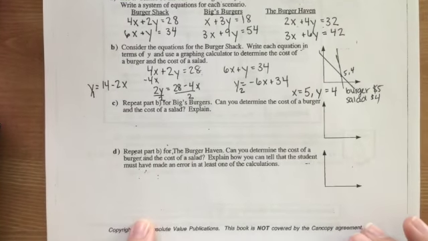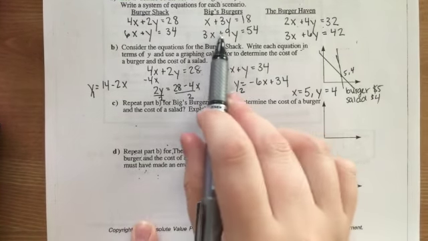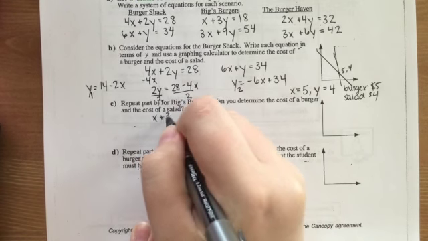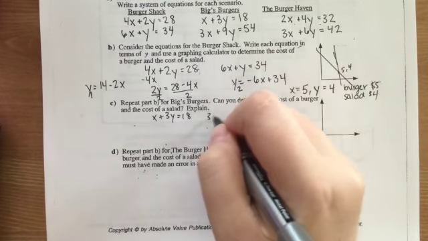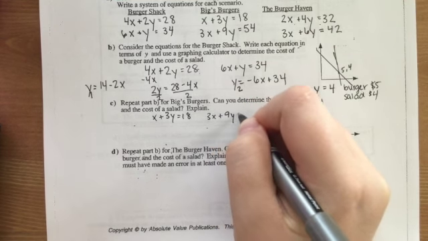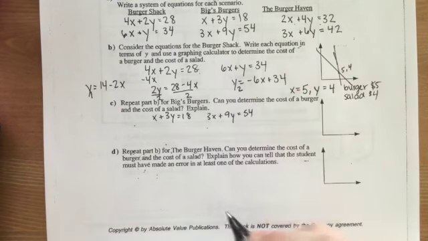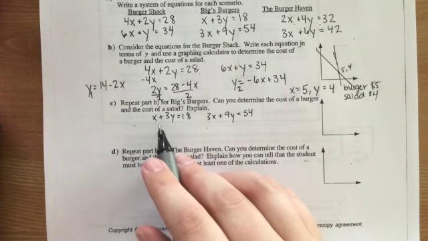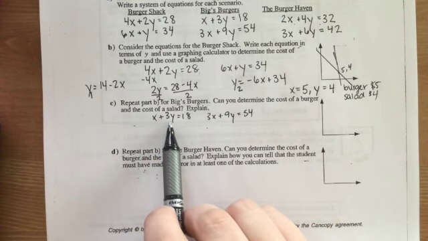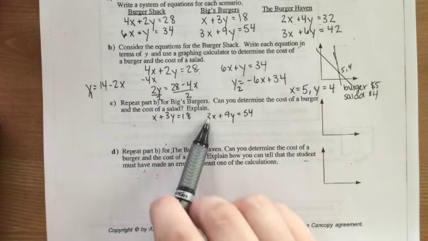As I go to Big's Burgers, under Big's Burgers we had two equations. We had x plus 3y equals 18, and we also had the equation 3x plus 9y equals 54. Writing these both in terms of y equals so that we can graph them, we need to get y alone, x and the number on the same side.